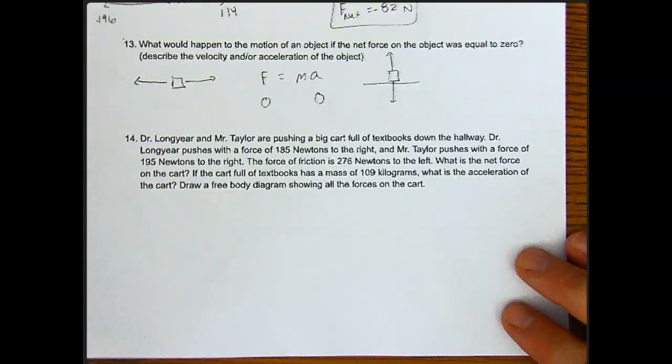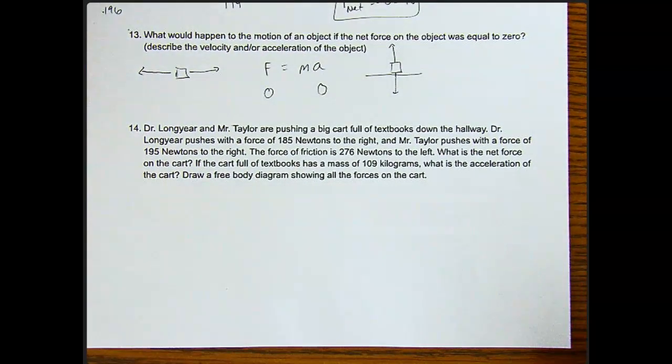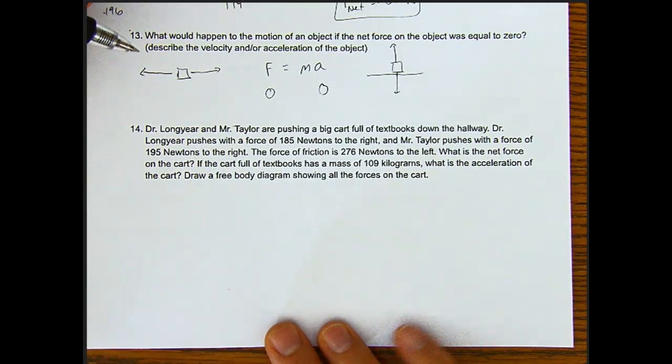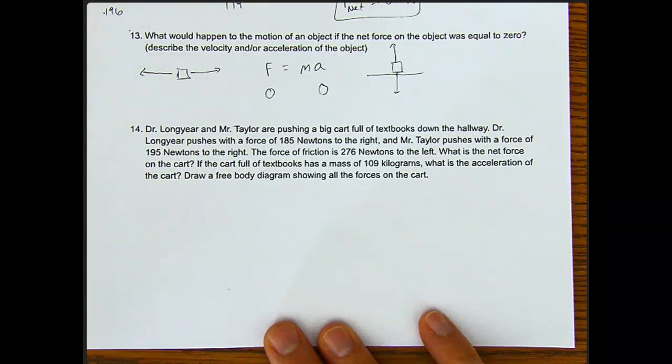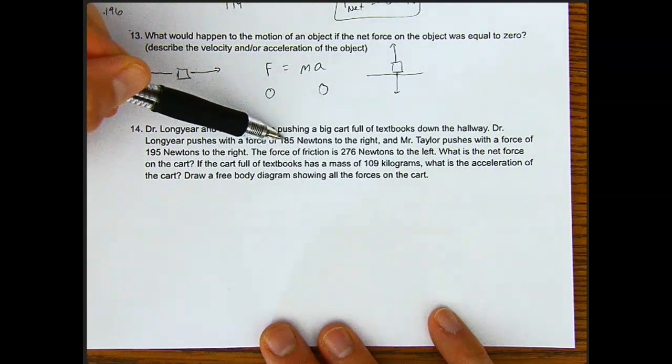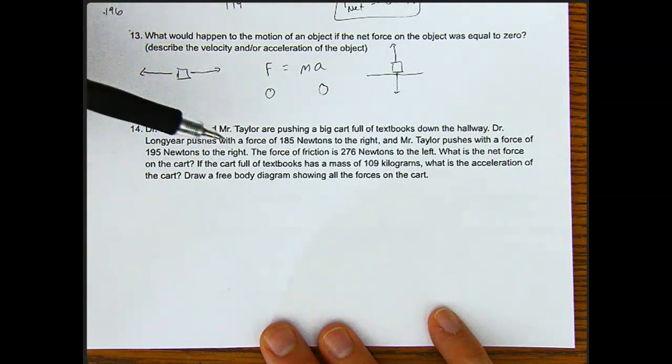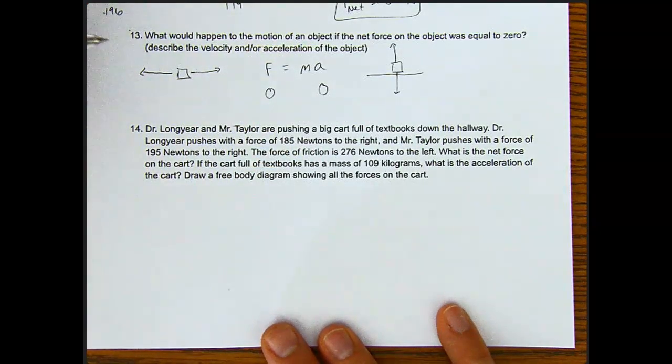All right, and then real quick, number 14. I'll quickly just dive right into the answer. I know there's a lot of reading to do, but the major idea is to watch out for the numbers and to watch out for the directions. Even if you get bogged down with all the words, watch out for the numbers and the directions. The first thing that catches my eye is 185 newtons to the right, and then 195 newtons to the right, and then 276 newtons to the left. If that's all you read, you could get the answer correct.